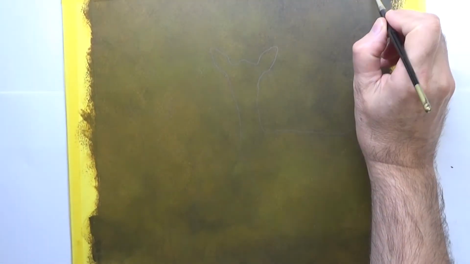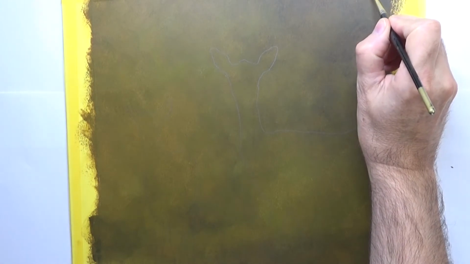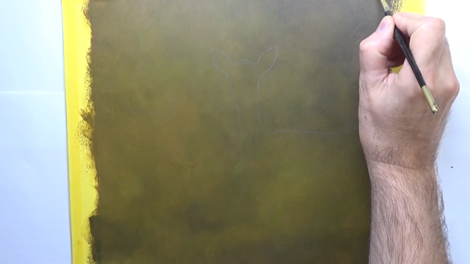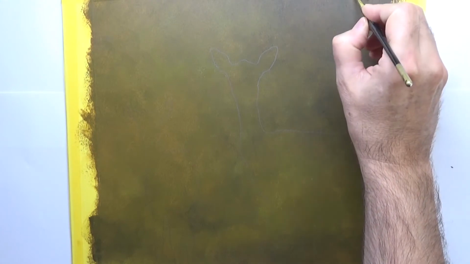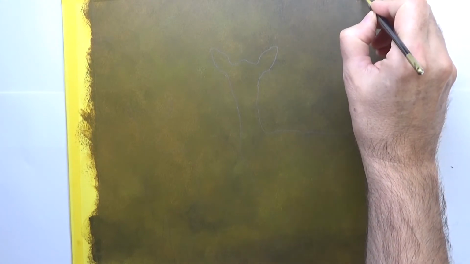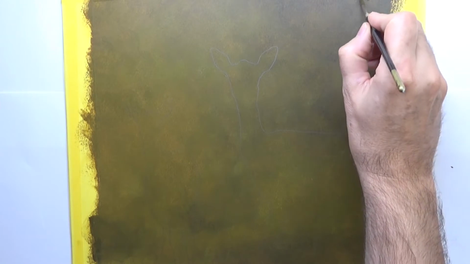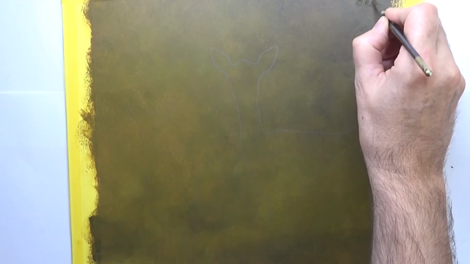Now I've traced the position of the deer, I can work out where the next level of trees will go. The plan here is to paint them in roughly, and then using another blender just blur them a bit so they still look out of focus.